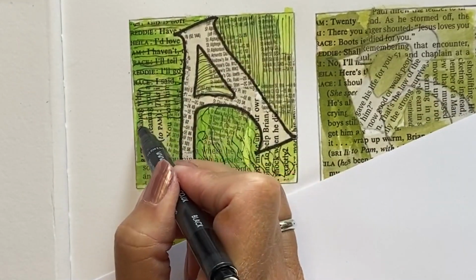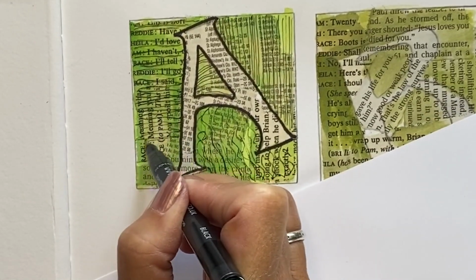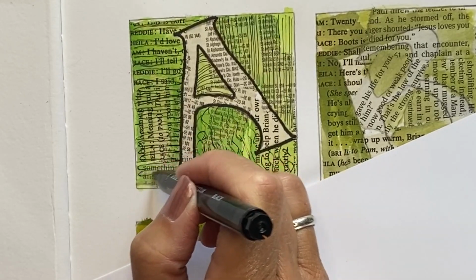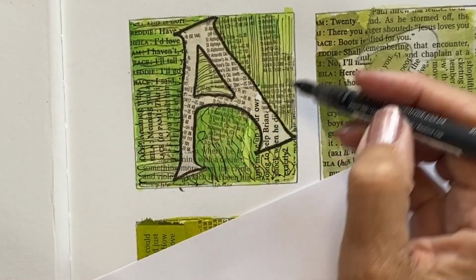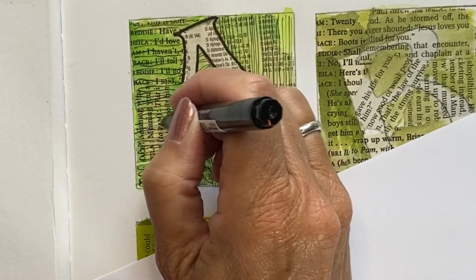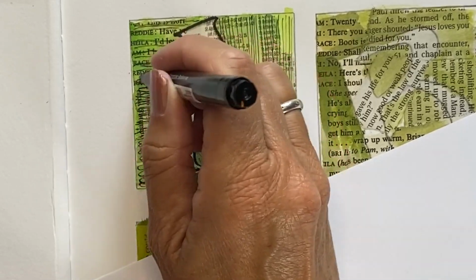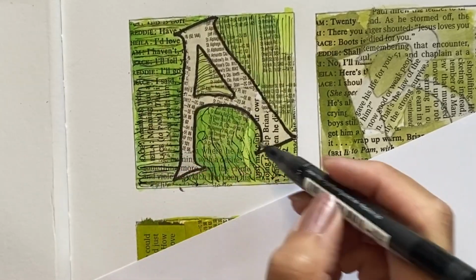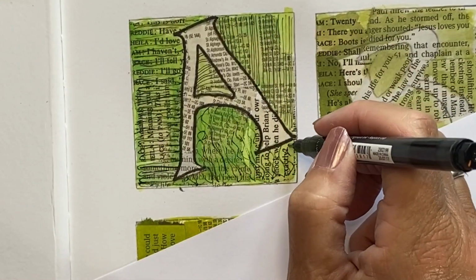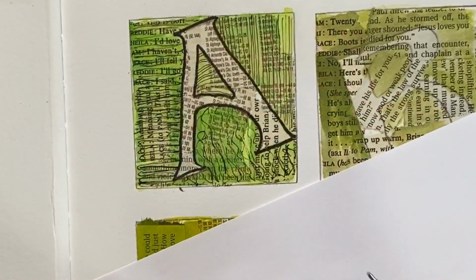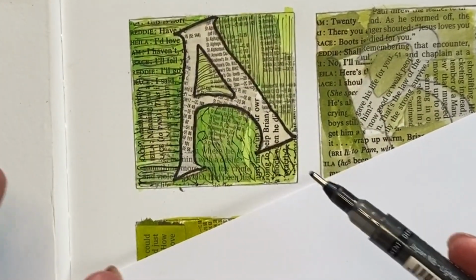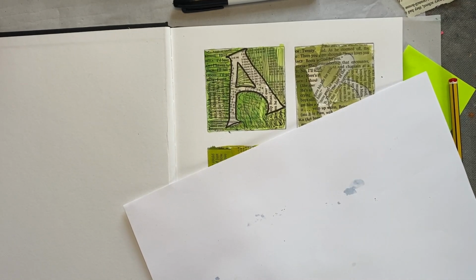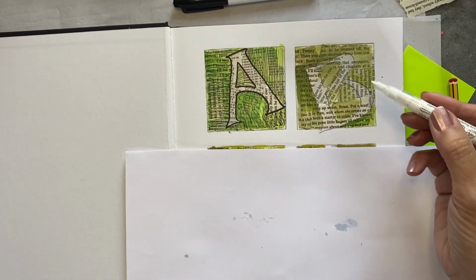Now you might be thinking, right, what am I going to do with these? And obviously when we start using letters and words, we can start making things very, very personal. One of the things that I like to do is to create journals and art journals and that kind of thing, and little mini sketchbooks. And I will put a design like this on the front of one of my sketchbooks, and I will show you that in a moment. We're going to move on to the letter B.